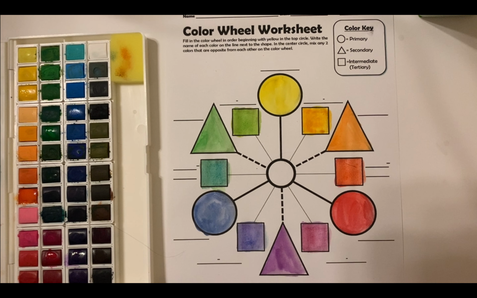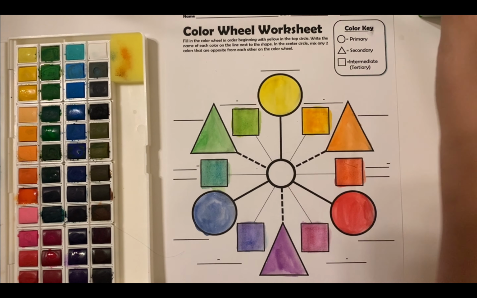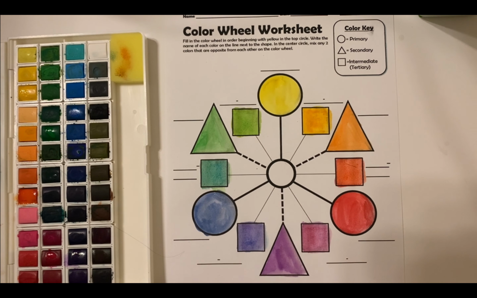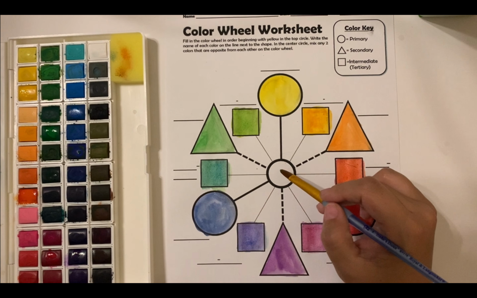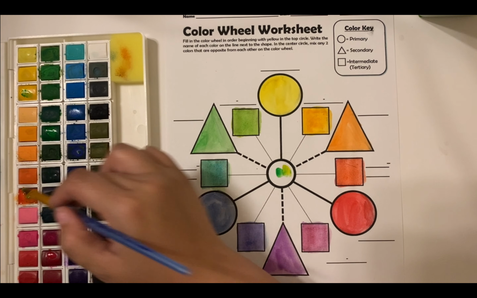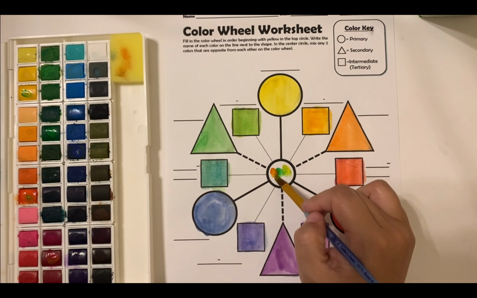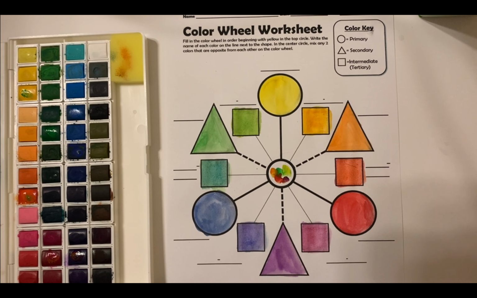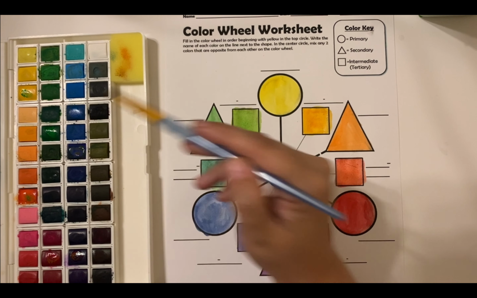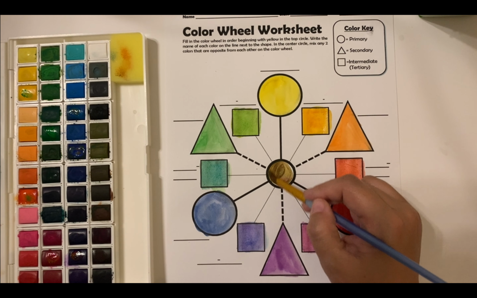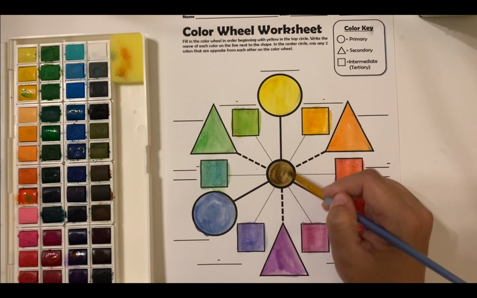Okay, so then you would want to label all of these with the types of colors all the way around it. And if you mix all these colors together, you are going to make a gray or a brown. So we're just going to do that. I'm going to put a little bit of green, a little bit of yellow, a little bit of orange, a little bit of red, a little bit of purple, and then lastly, a little bit of blue. Maybe a little bit more blue. Okay, and look, if we mix all those colors together, it makes brown.